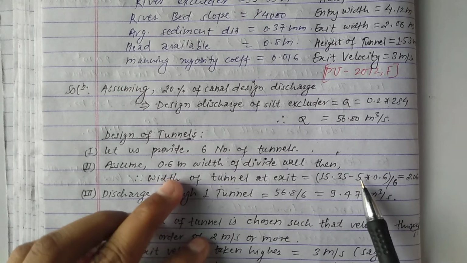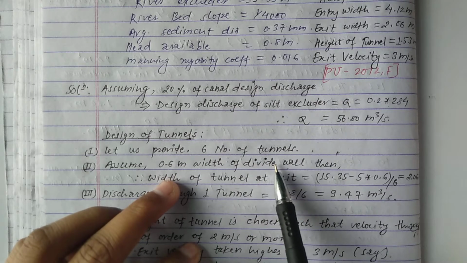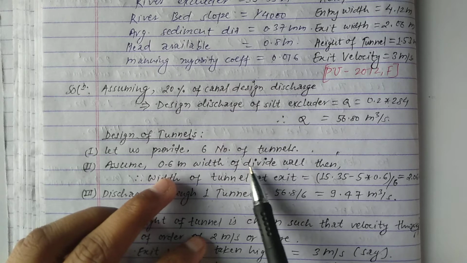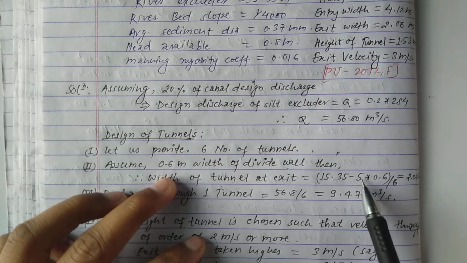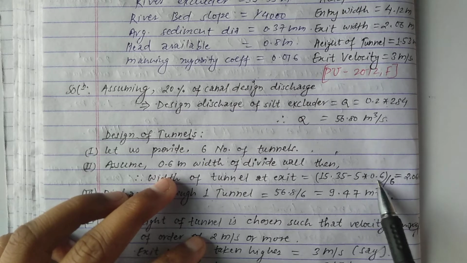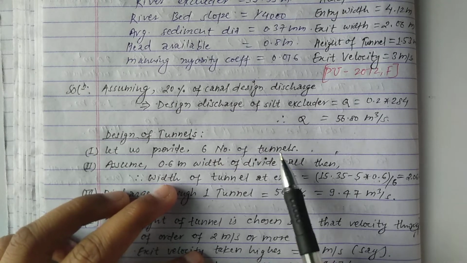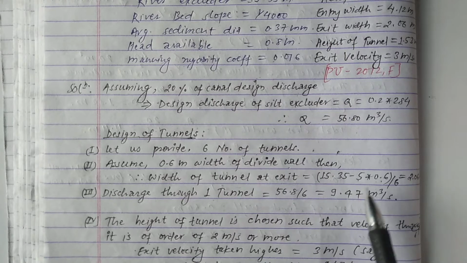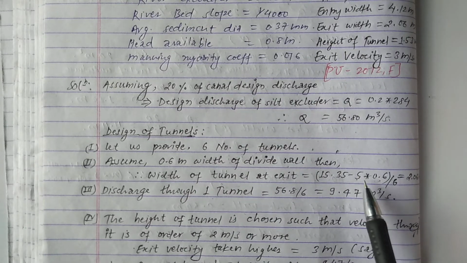So we have to minus this value, the width of divide wall. We have to calculate the total width of divide wall, which is taken as 5 into 0.6. Why do we multiply this? Because whenever we take 6 tunnels, the total width of divide walls becomes 5 times 0.6. So we have to minus this value.